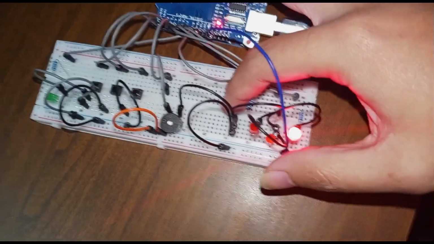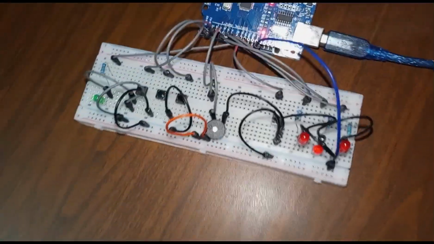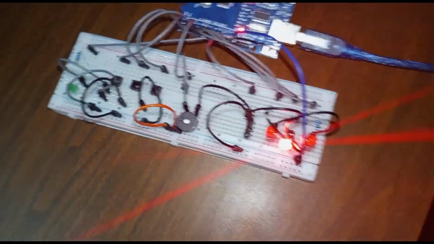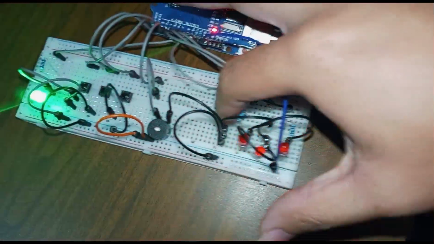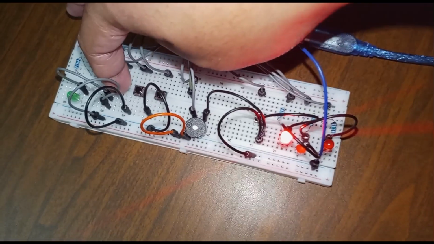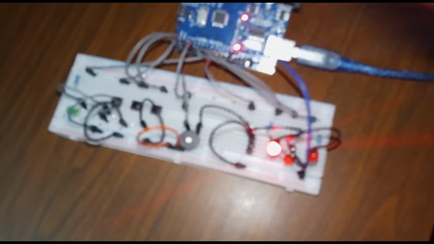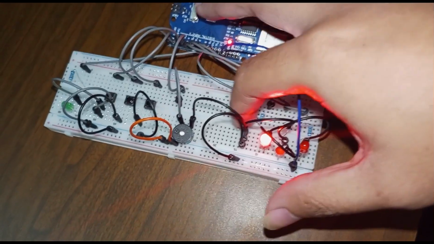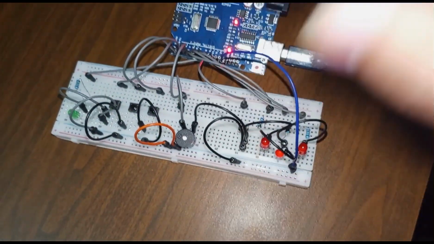You can see in the output that when I press the button on reset, the green light will turn on, and when I press the three buttons, the red lights will turn on, and the buzzer will buzz.